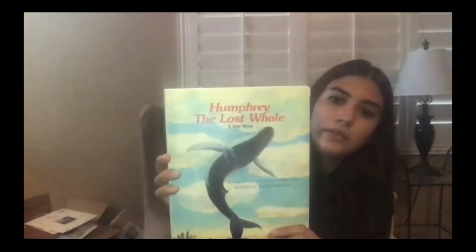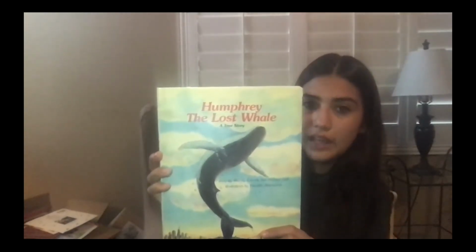So there's going to be a little bit of glare from the light. But that is Humphrey the Lost Whale right here. And we are going to read the story. So make sure that you have your pencil and paper and you're ready to go. If not, pause the video and go grab those really quick. And we are going to go ahead and get started.